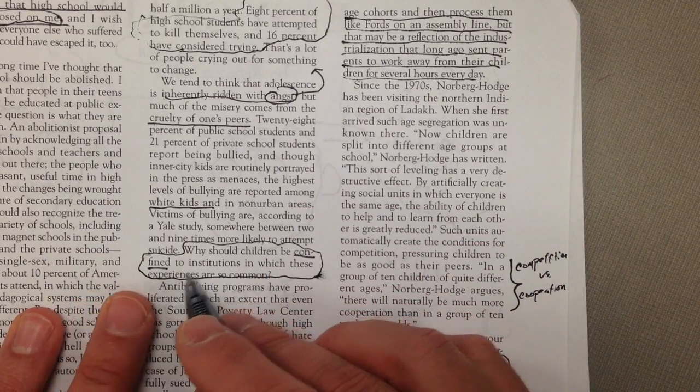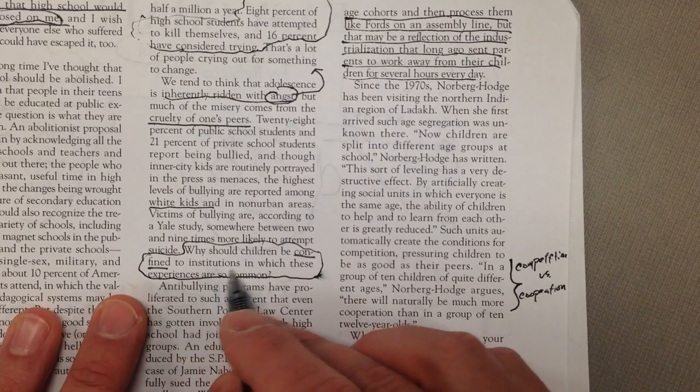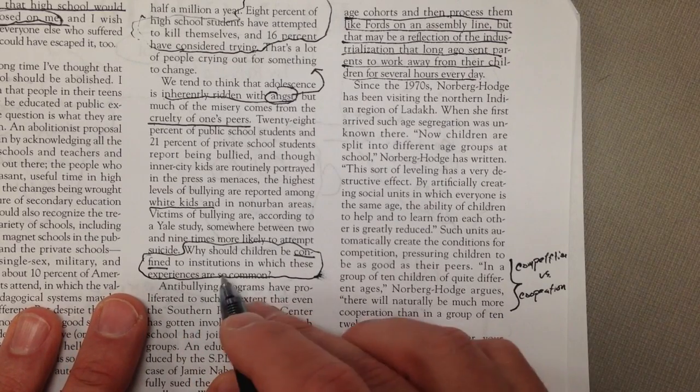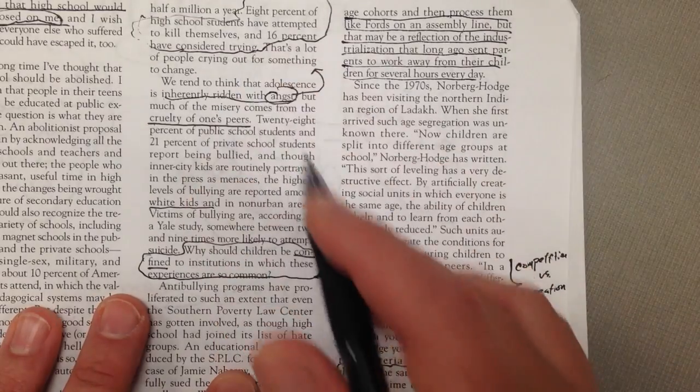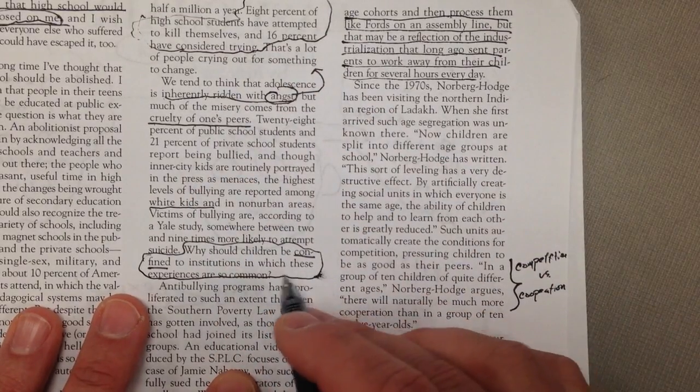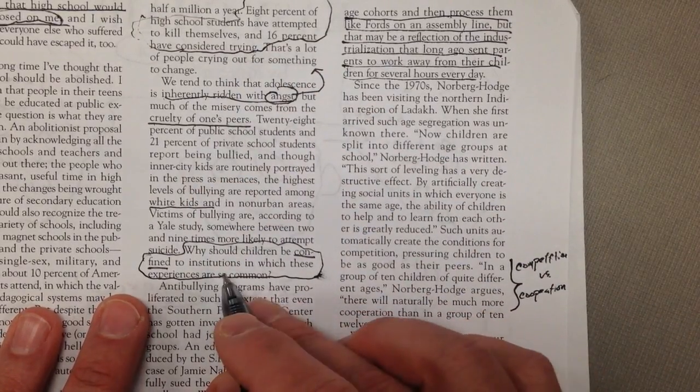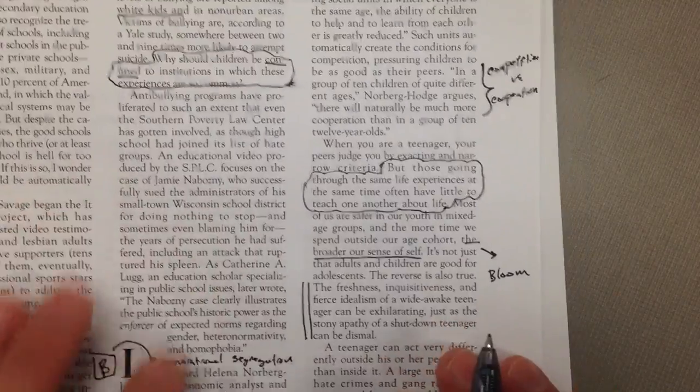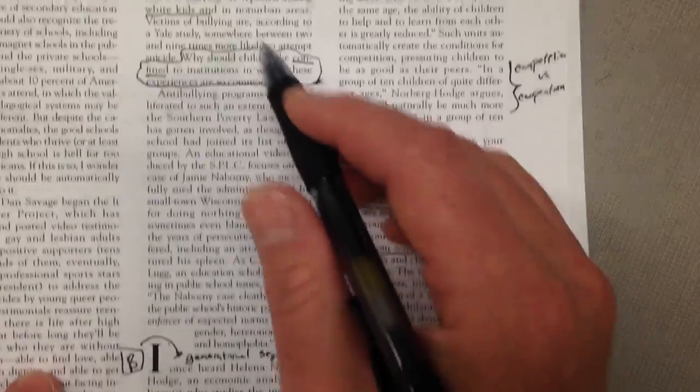Why should children be confined to institutions in which these experiences are so common? So she's talking about the relationship between bullying and mental health and saying, wait a minute, if we understand that these things happen in high school, why are we forcing everyone to go into something like that?